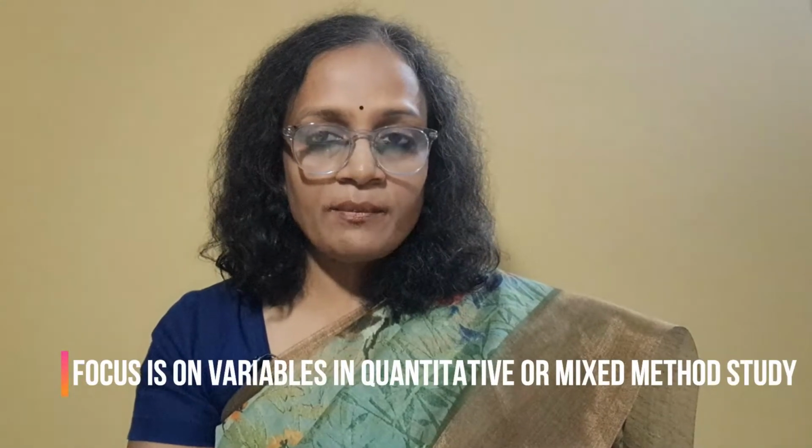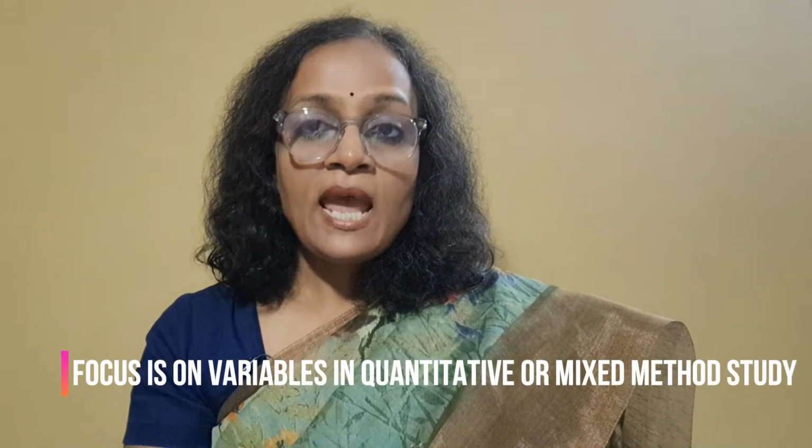So what we focus on in a quantitative or mixed method study is the variables: the independent variable, the dependent variable, and the relationship between both variables. These things we are studying in our quantitative or mixed method study. So when we are going to write a literature review about these kinds of studies, we are writing it differently.